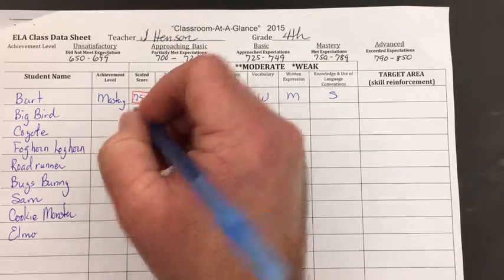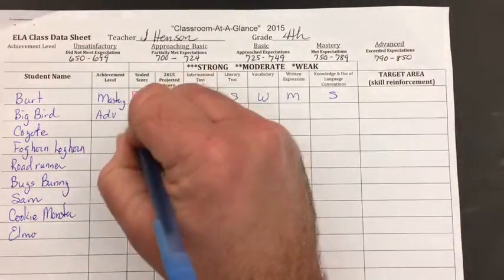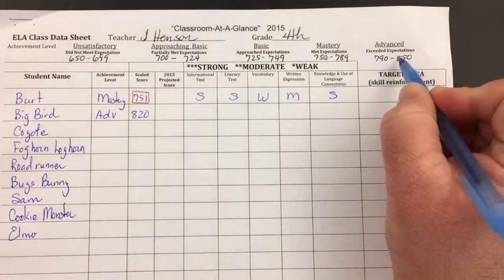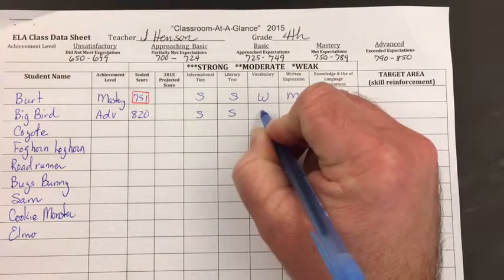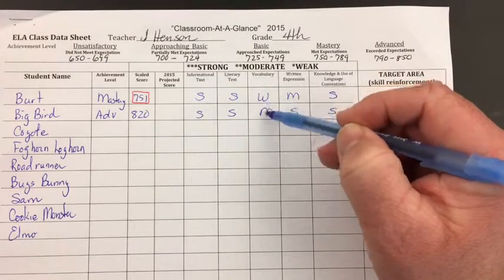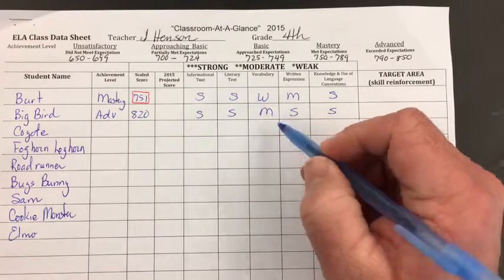All right, so let's quickly try to finish these up. We're going to do advanced. This child scored an 820. 820 is right here in the middle. No big problem. So we're going to have strong, strongs. Okay, we have a moderate, strong, strong. I'm starting to see a trend right here. Let's see if this keeps up. Target skills are probably going to be right here.